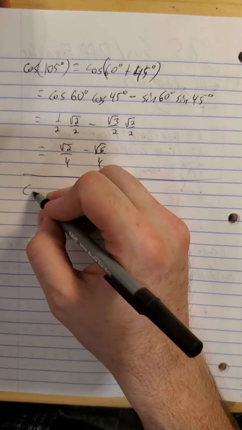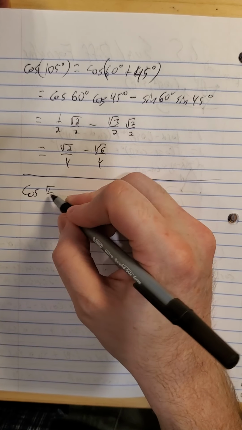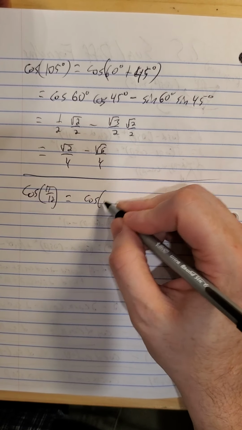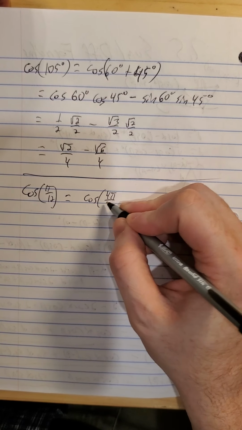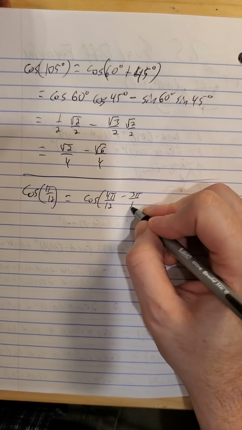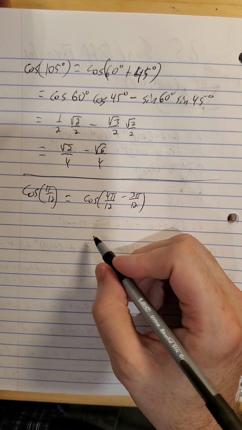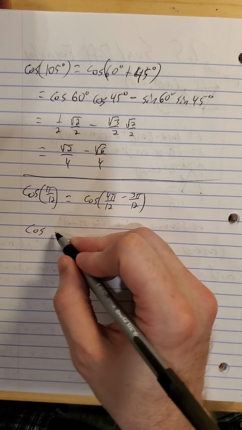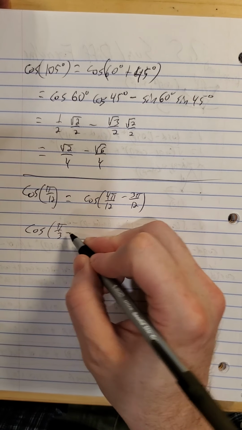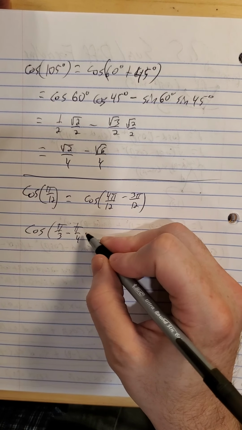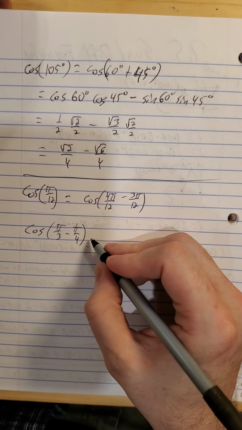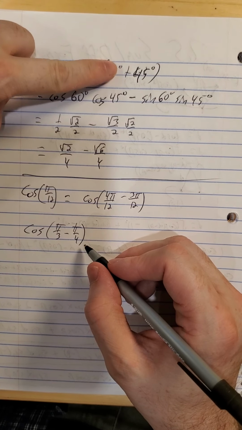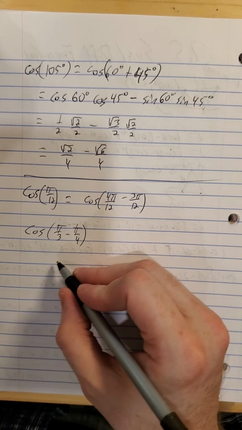All right, so next up we go with cosine of pi over 12. So that's cosine of 4 pi over 12 minus 3 pi over 12. So 4 pi over 12 is pi over 3. So cosine of pi over 3 minus pi over 4. So 3 pi over 12 is pi over 4. This time we have the minus, so we'll have a plus in the middle.